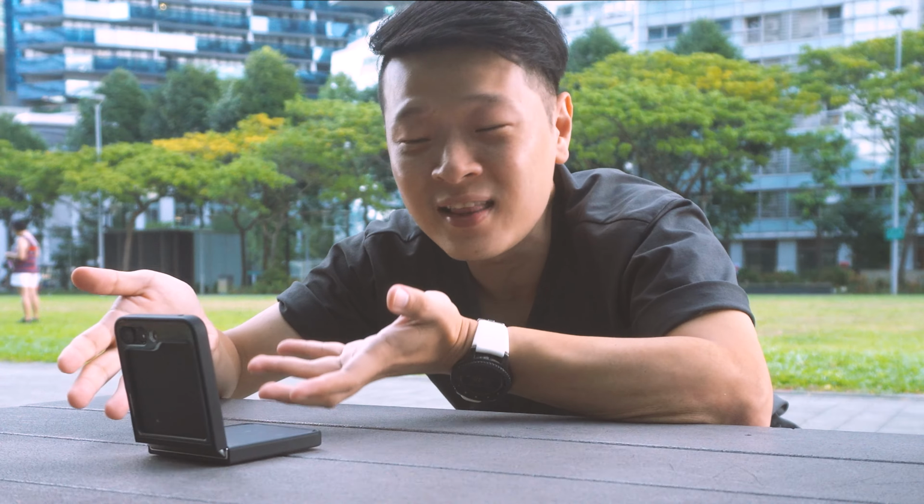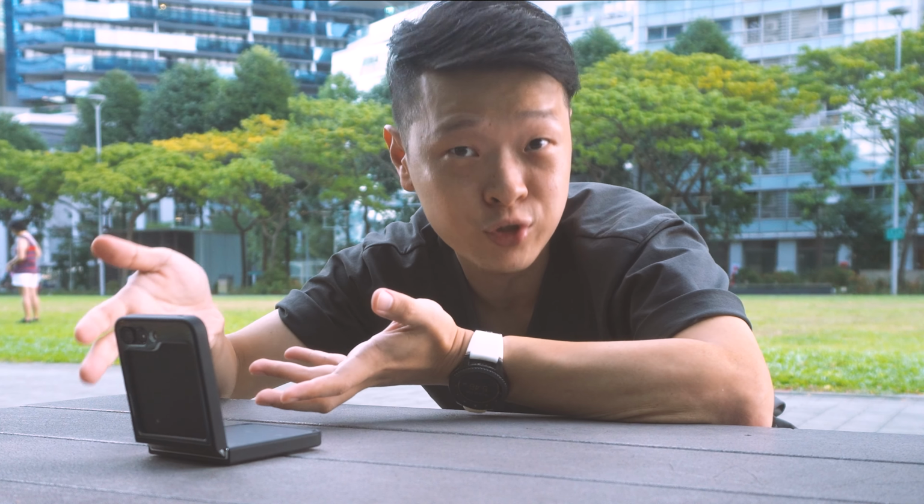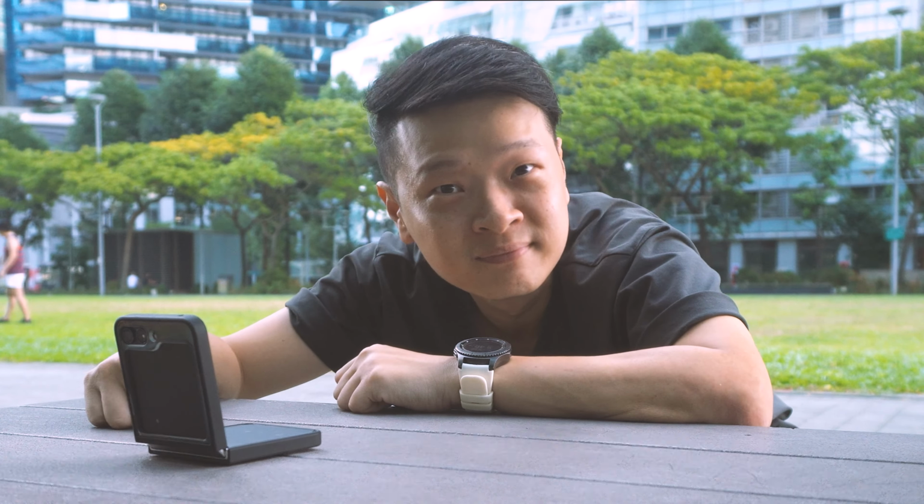Now, the best cameras are at the back. The ones that are front facing for most phones out there are the weaker ones. So just take note of that. But either way, we have nearly 5 different ways to be able to self-shoot, self-film.